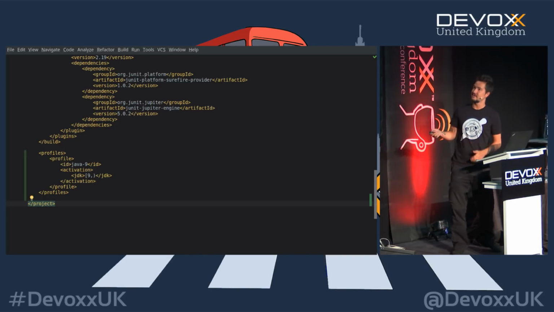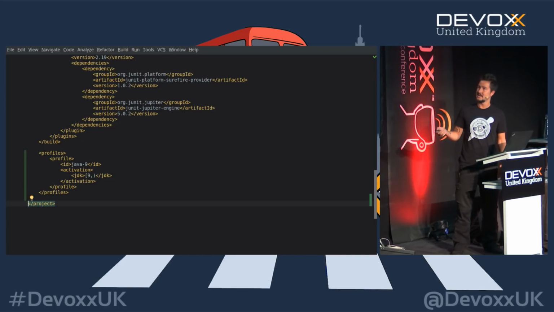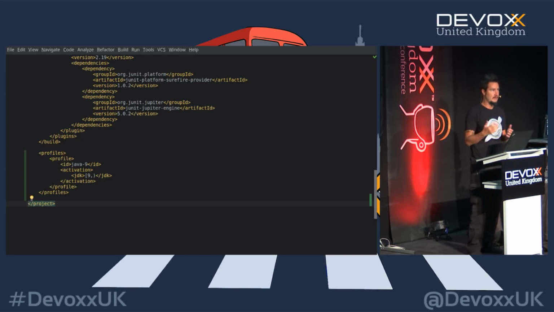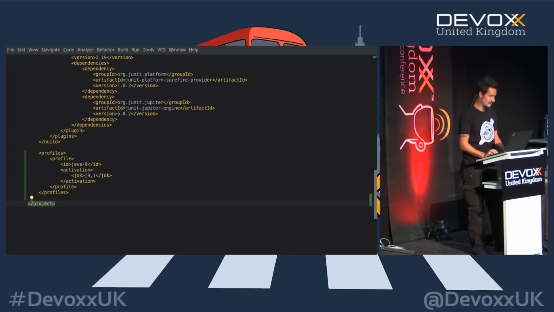So what I do here is I create a profile which automatically activates itself when it's running on 9 or later. This is like an open interval. If the JDK that is actually currently running this build is JDK 9 or later, then this profile will activate. And then within that profile, I can configure my build specifically for Java 9, which comes in handy a lot of times. So let's first start by setting source and target to 9.